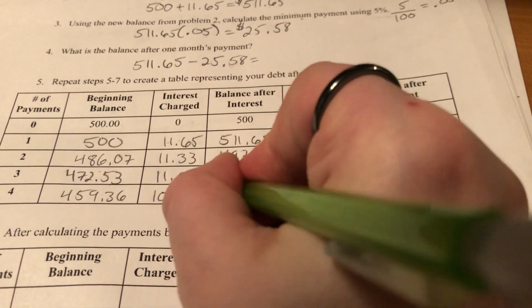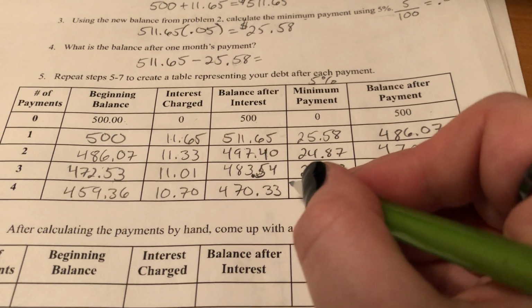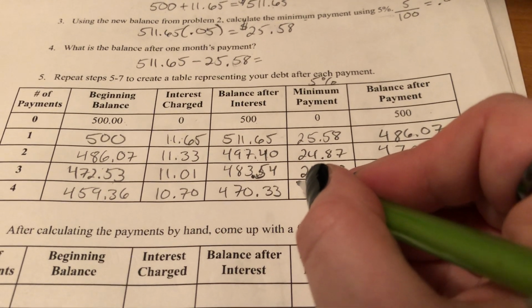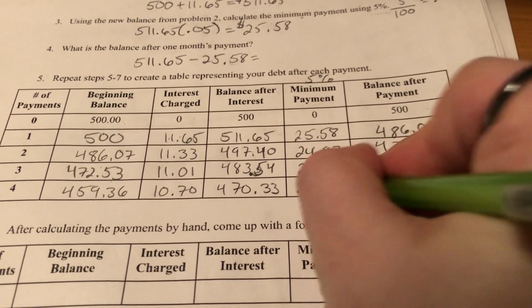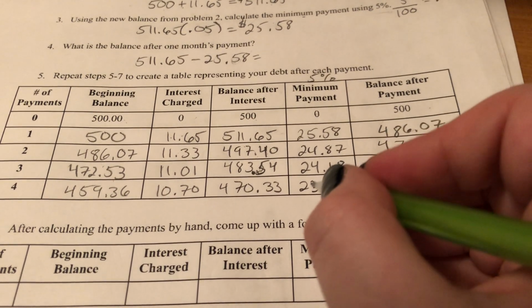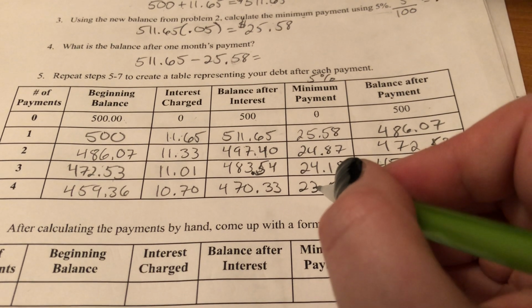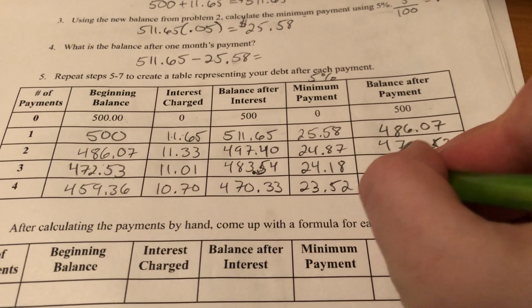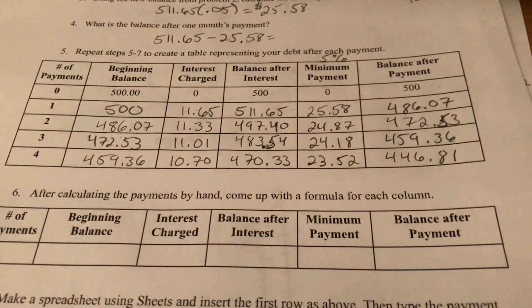And I get 470.33. 5% of that, so times 0.05, gives me 23.52. And again, take the 470.33 minus 23.52, and I get 446.81. Now, as you can tell, this is going to take quite a while to work through.